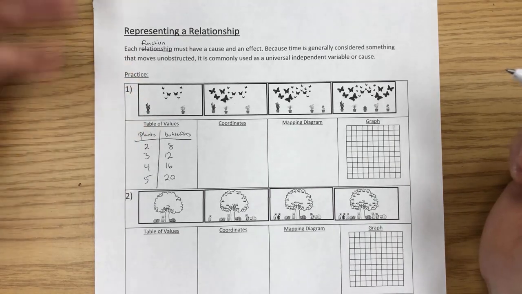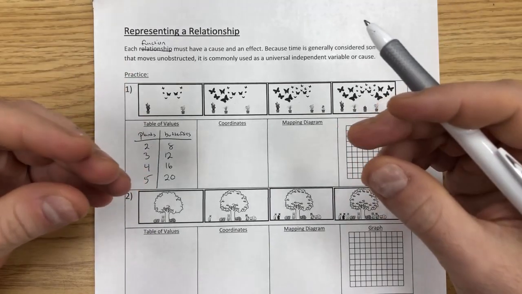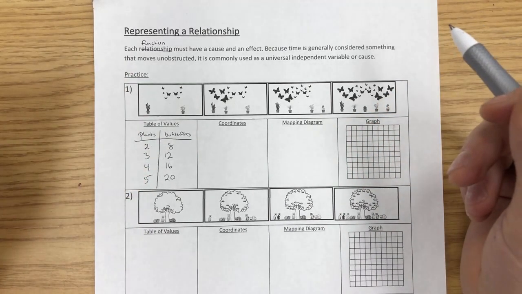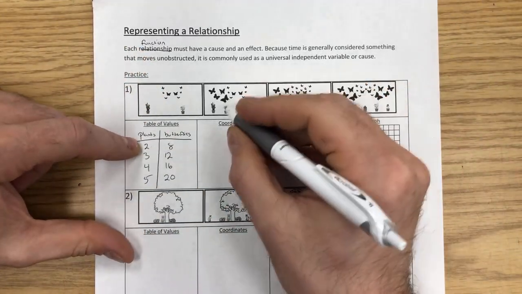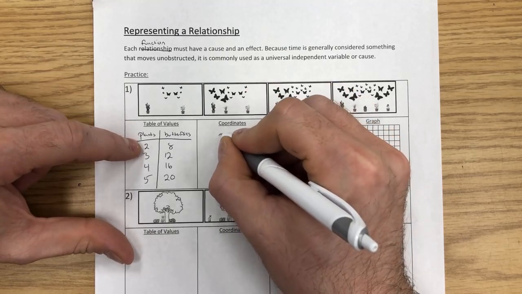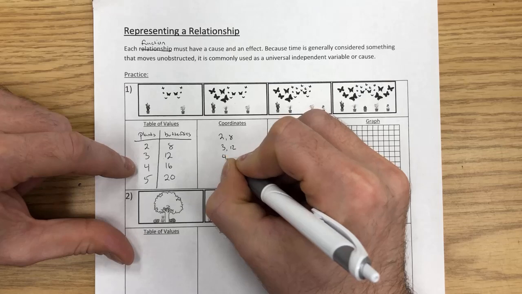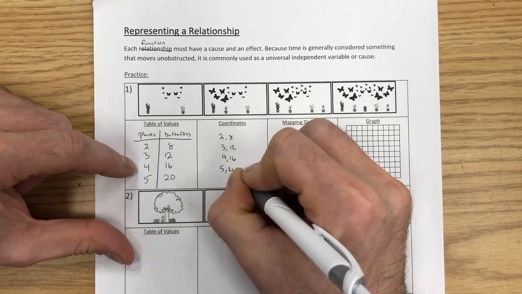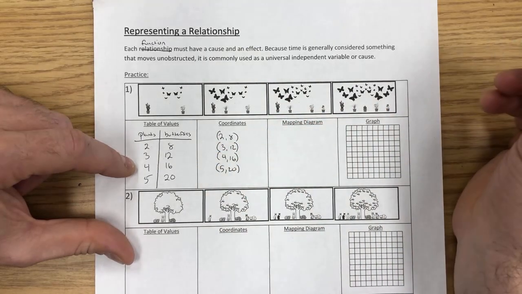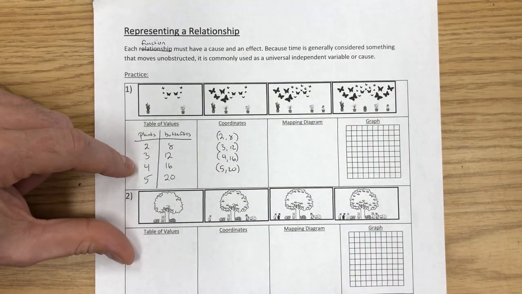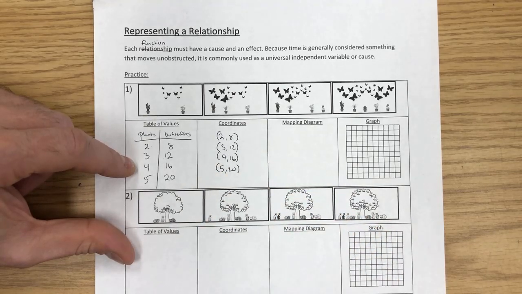We're going to say plants bring butterflies into a room. But if you bring butterflies into a room, that's not going to spontaneously grow plants. But having the plants might cause the butterflies. So we're going to list our plant variable first. So (2, 8), (3, 12), (4, 16), and (5, 20). Boom. So we have that. We said that the plants caused the butterflies.